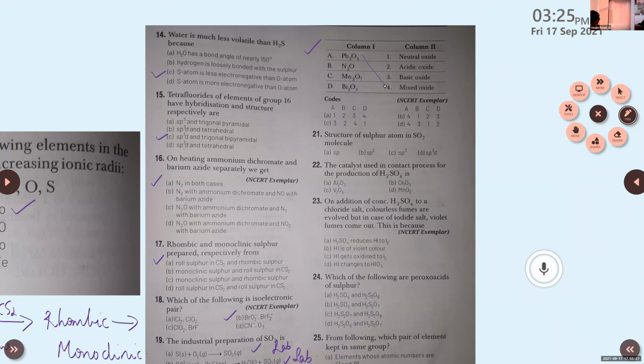Then what about the others? N2O, Mn2O7, Bi2O3. Not there in the textbook. Neutral is there, the last part.